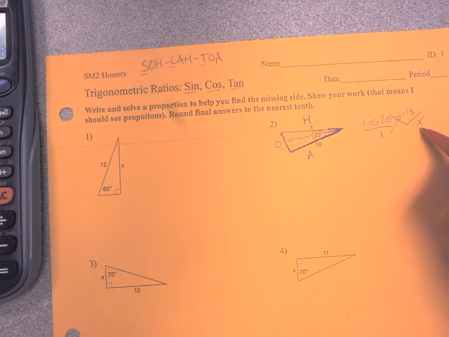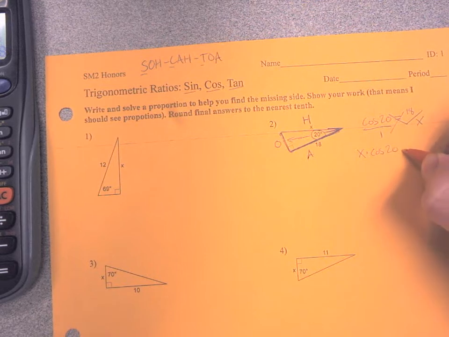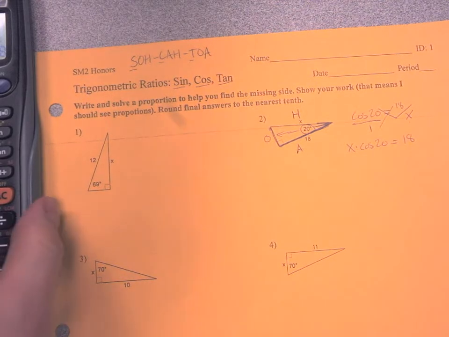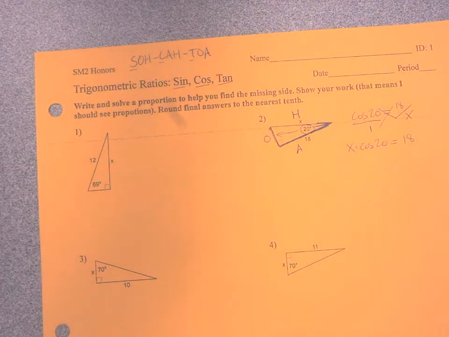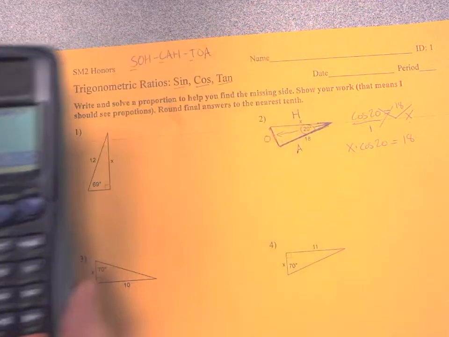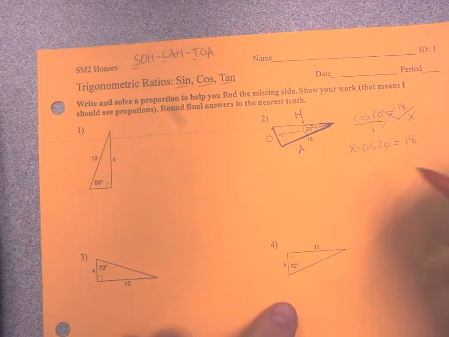So I'm going to do x times the cosine of 20 is equal to 1 times 18. Okay, so x cos 20 equals 18. Now remember, I'm trying to get x by itself. Also recall that cosine of 20 is just some ugly number, right? So we're not going to use that yet, but we're just going to know that cosine of 20 is just some number.